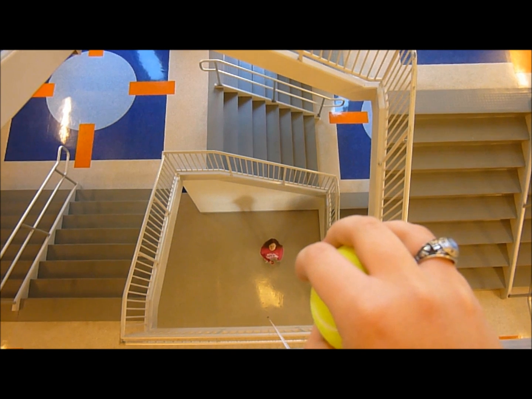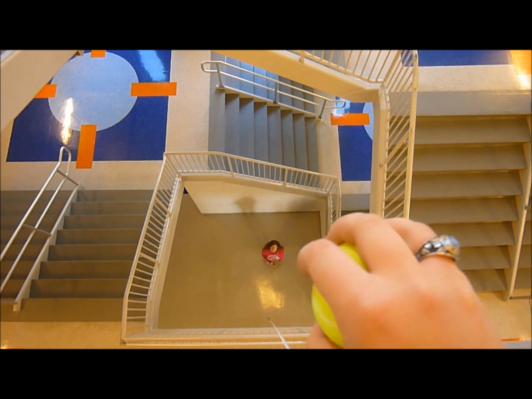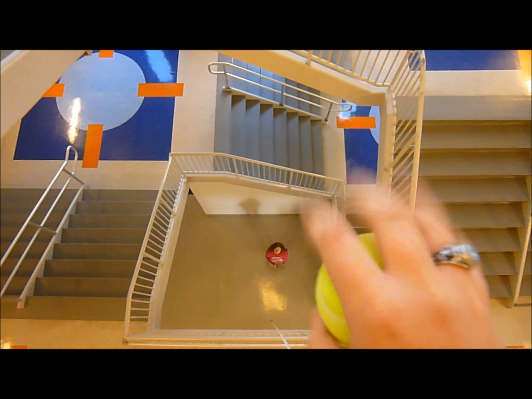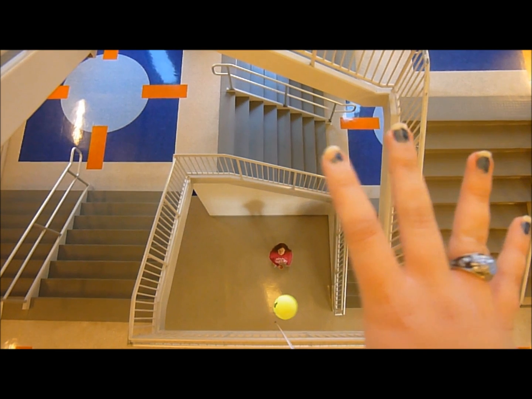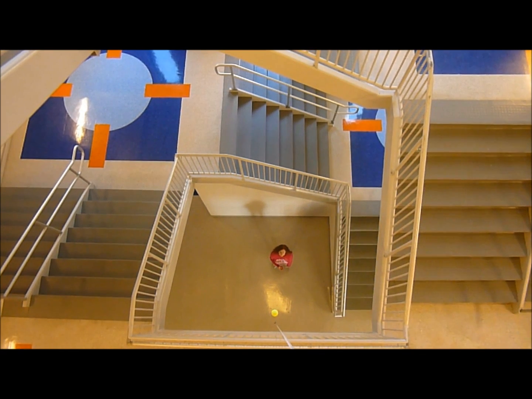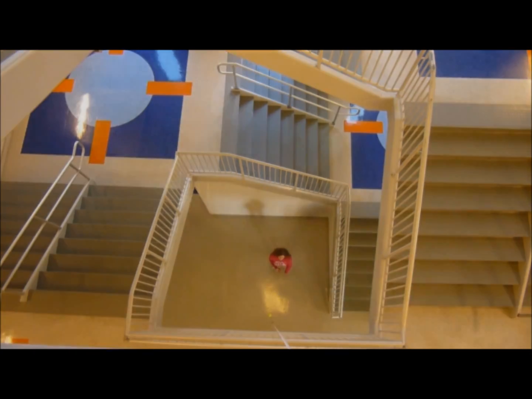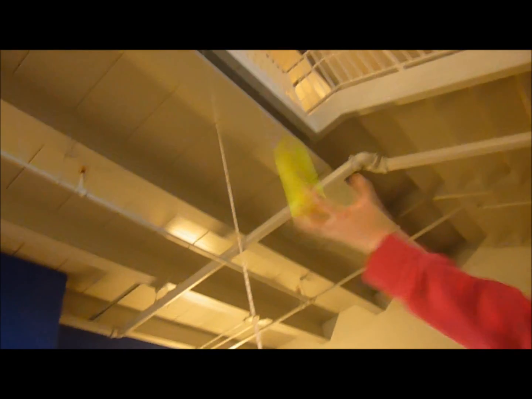Record the height of the stairwell, which you measured with the tape measure from where the ball will be dropped. Have one partner let go of the tennis ball while the other person presses go on the timer. Stop the timer when the ball reaches the ground and record the amount of time it took the ball to fall. Repeat for 3 trials.